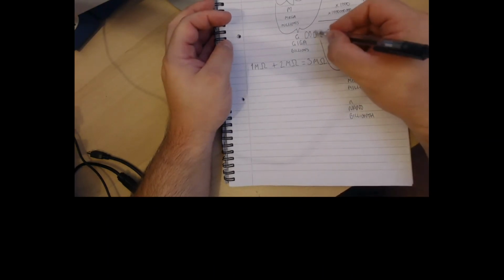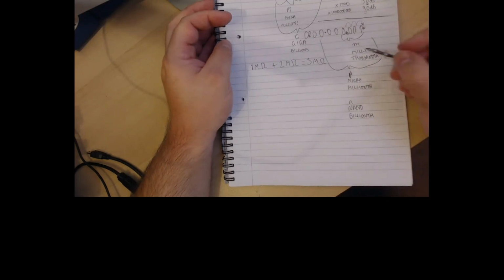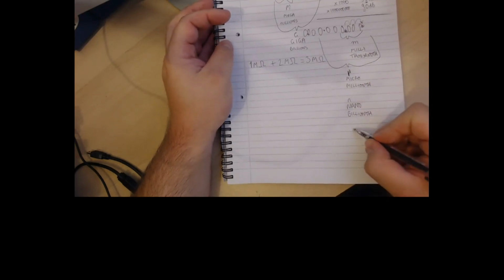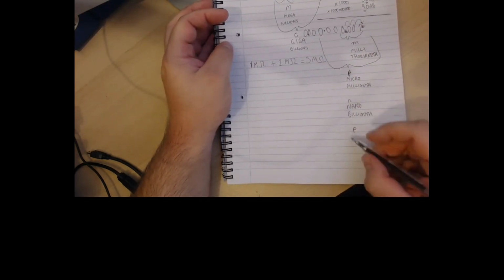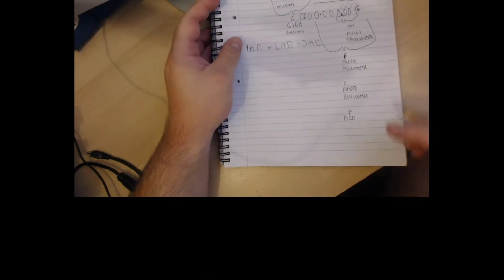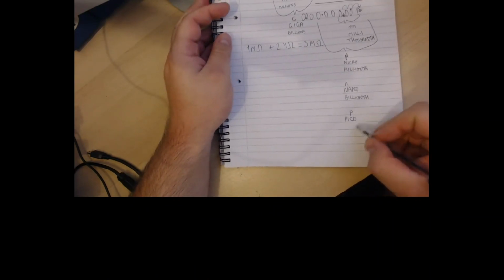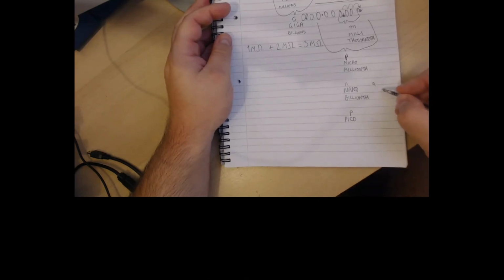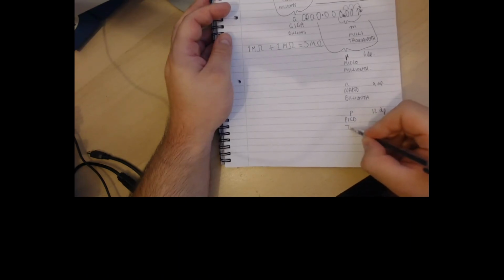So 1, 2, 3. And then we have pico. You will come across pico, which is a lowercase p. Pico, and that's a trillionth. So that's 12 zeros. So this is 9 decimal places. This is 6 decimal places. This would be 12 decimal places. And a trillionth.